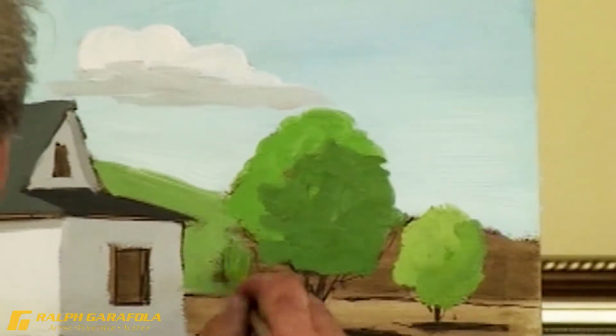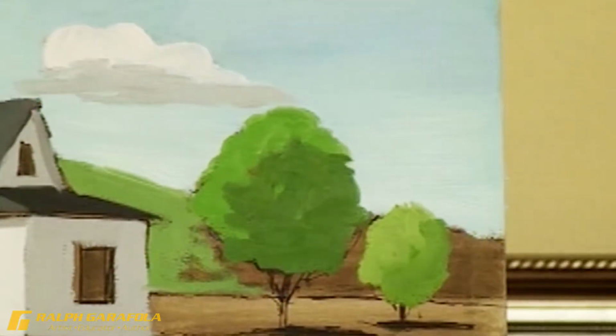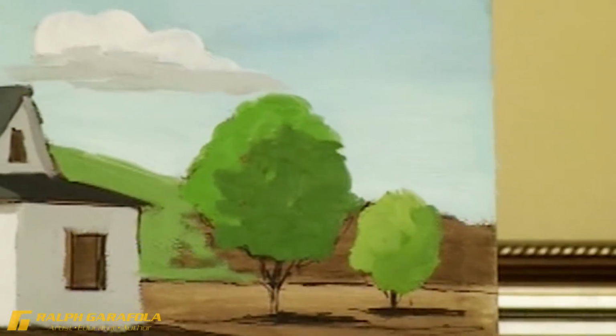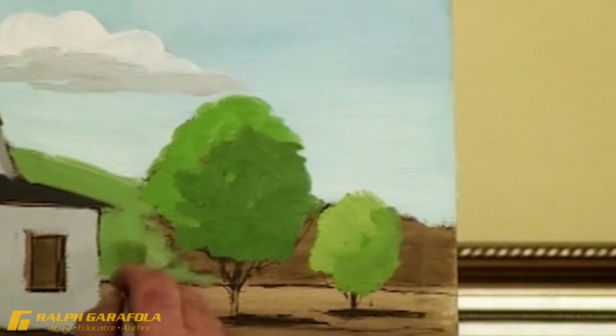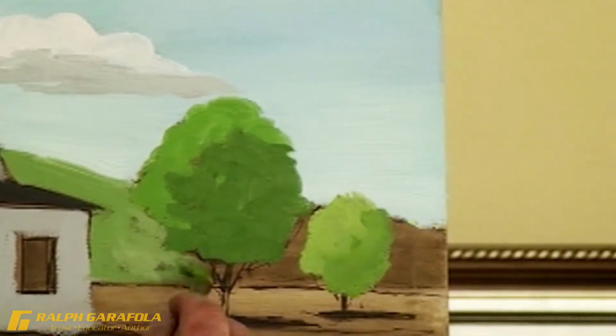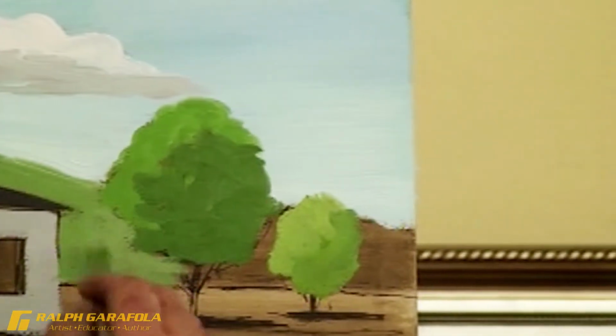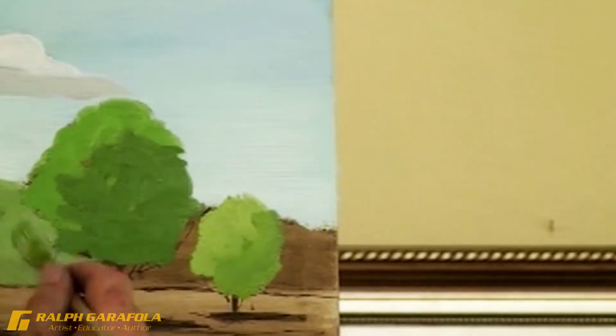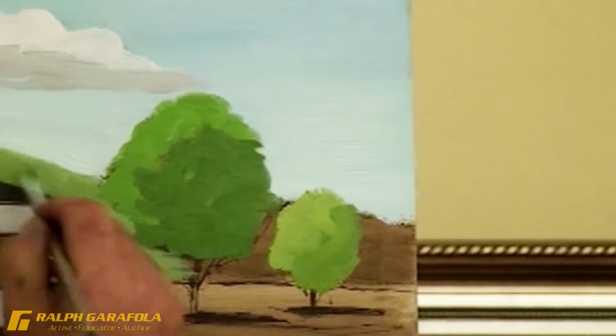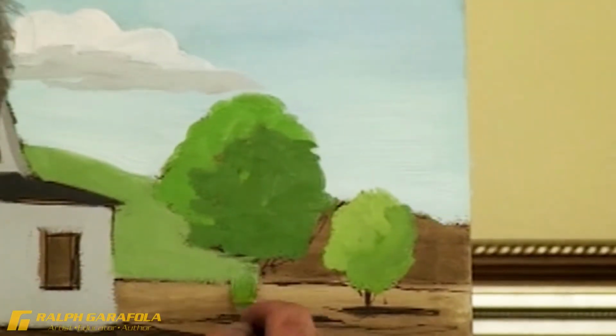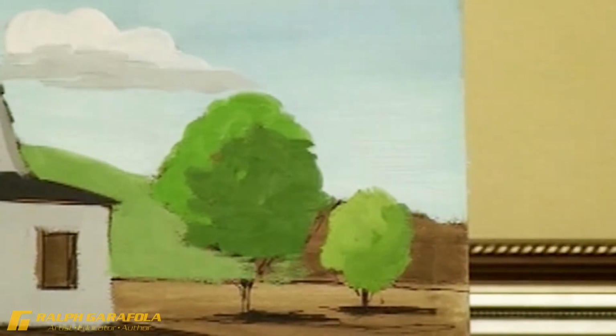Notice the color is getting weaker in chroma. Right now this lesson is concentrated on values, but there's also a chroma change here, aside from the values. Notice it gets weaker in chroma.